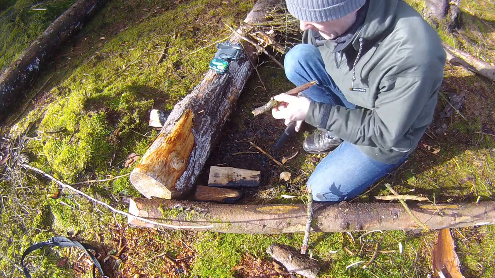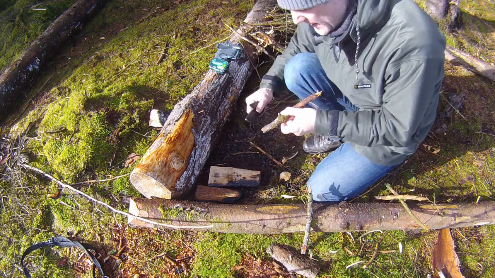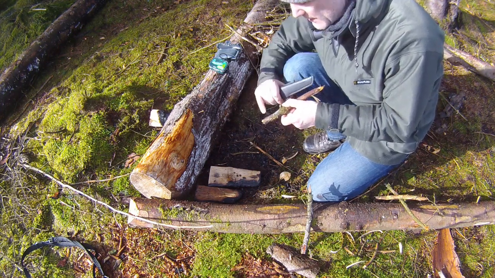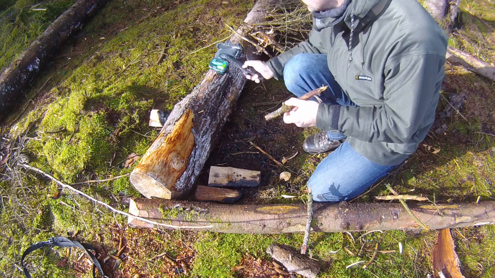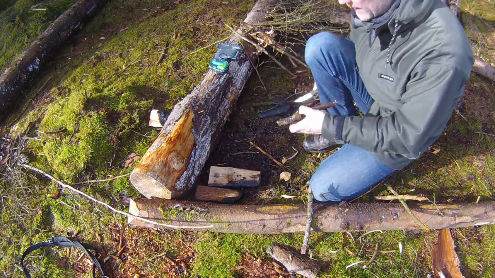Okay, what I'm going to do first is shave this piece, get the shavings onto here, literally get a dust off it, and we'll take a few curly shavings, and use some more generous bits, and then we'll use the flint and steel and see if we can get it to light. Okay, here goes.